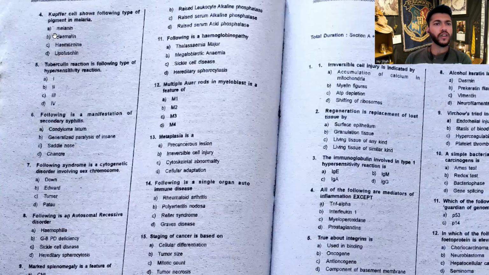Kupffer cells show the following type of pigment. Hemozoin is the pigment. The malarial parasites in RBCs degrade hemoglobin into hemozoin. The answer is hemozoin. Tuberculin reaction is type 4.